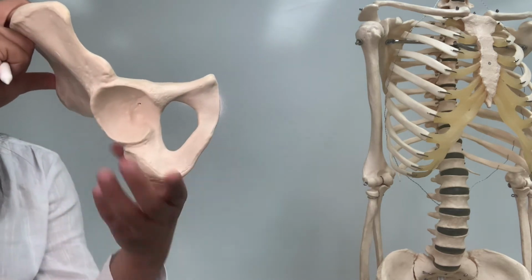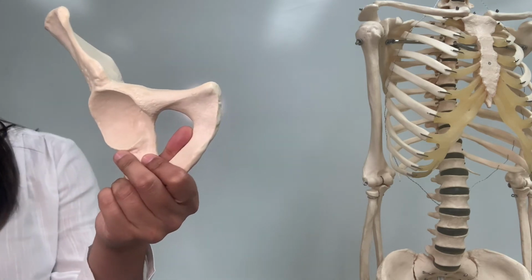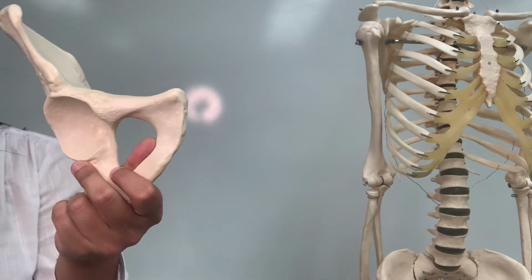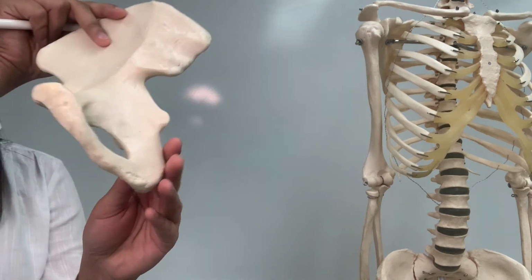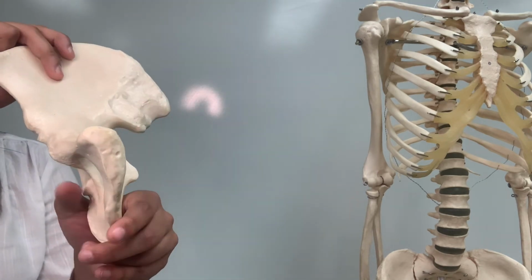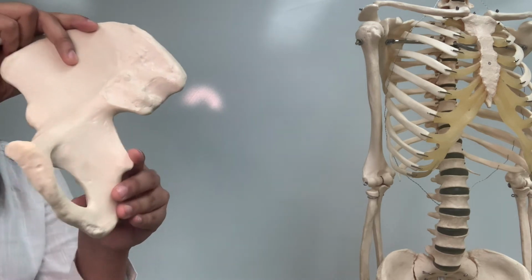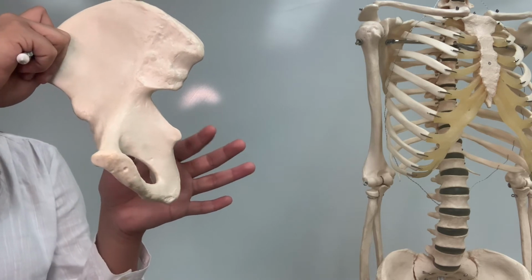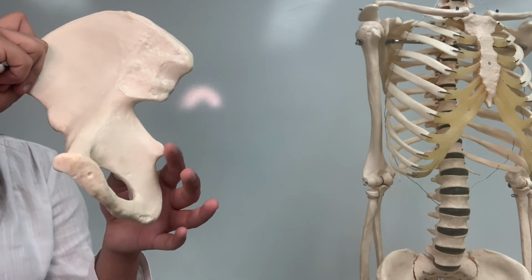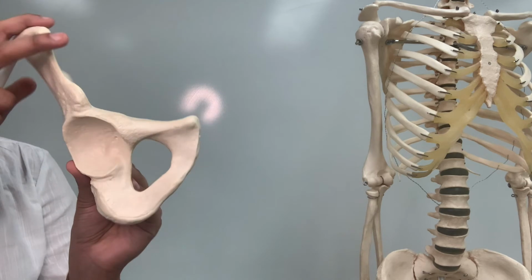Now if we're looking at our ischium, so this would be all of this, your ischium. So this right here, since it's part of the ischium, right, it's part of the butt bone, this is your ischial spine, your ischial spine.